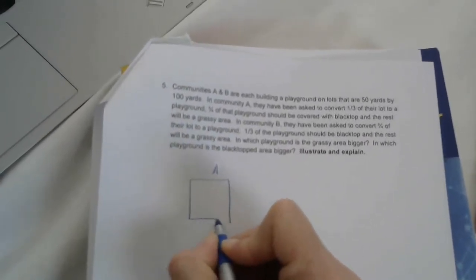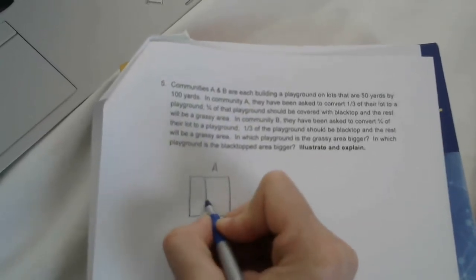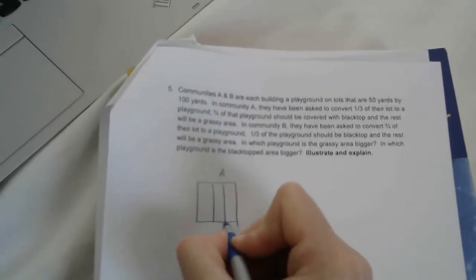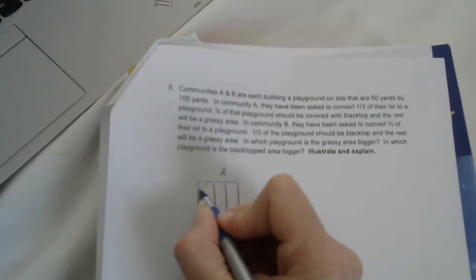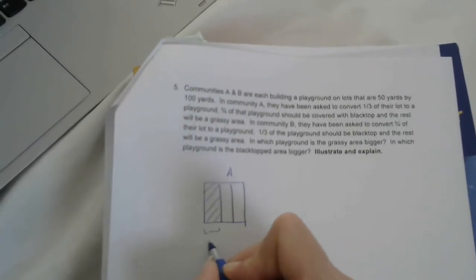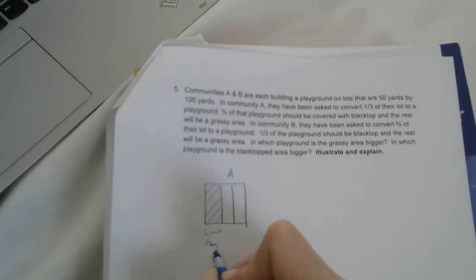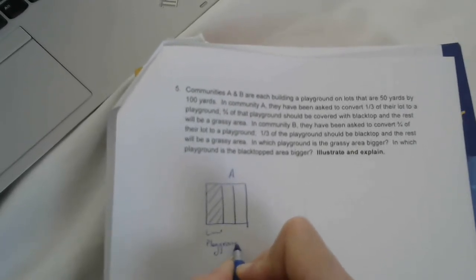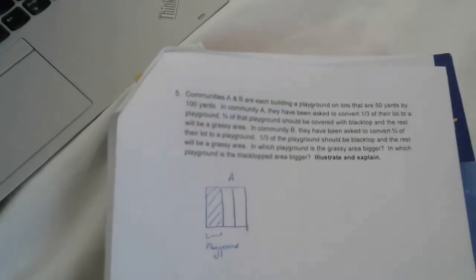They are converting 1/3 of this. So we're going to break it into thirds, pretend these are equal. This 1/3 is their playground. It's a very small part that they've been allowed to make a playground. Maybe they want to leave this future portion for further development, baseball fields, who knows.